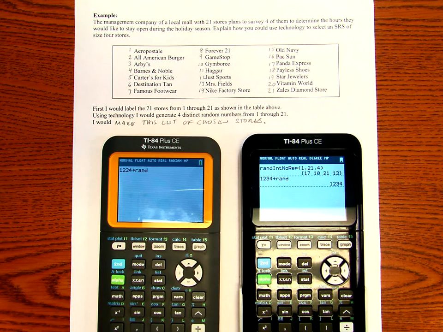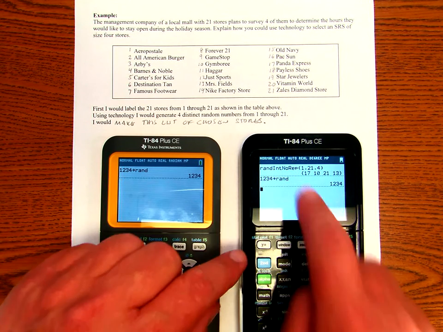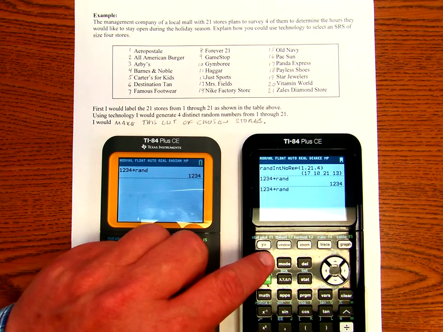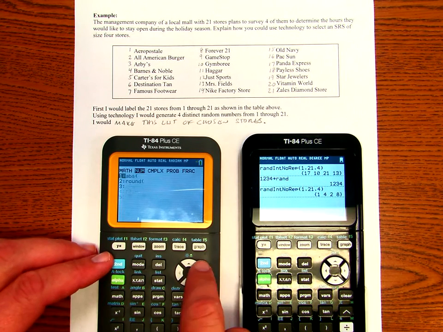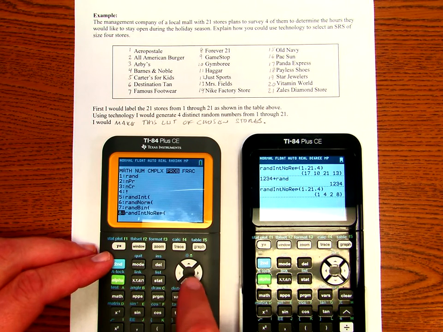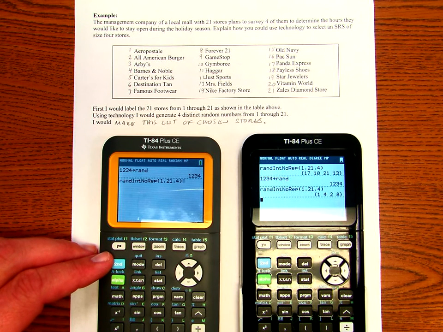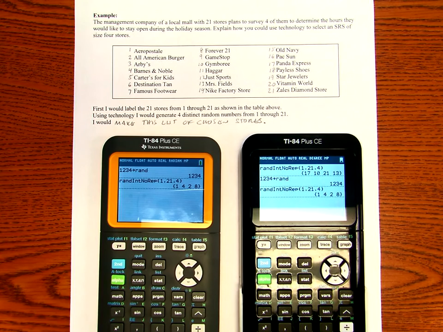So both these calculators are seeded the exact same way. So what I'm going to do is get that command back again and hit enter. It produces the random digits 1, 4, 2, 8. On this one, Math, PRB, randIntNoRep, 1, 21, 4, paste, and you see it produces the exact same 1, 4, 2, 8.